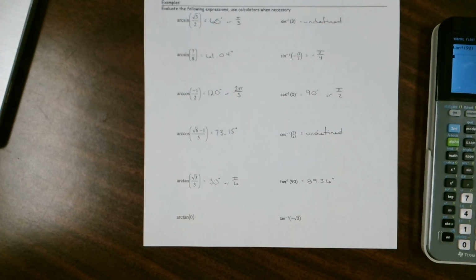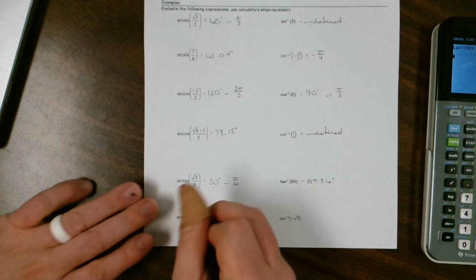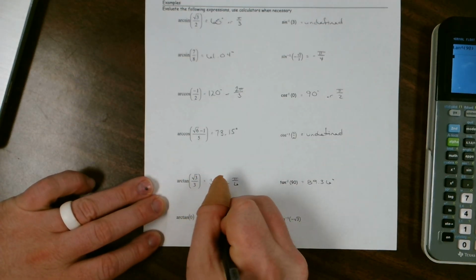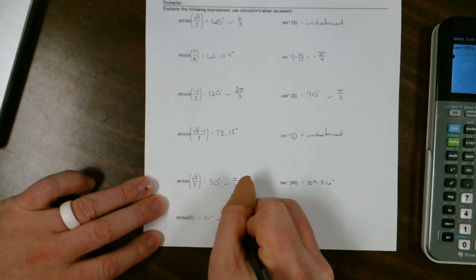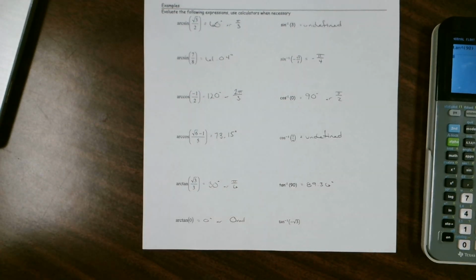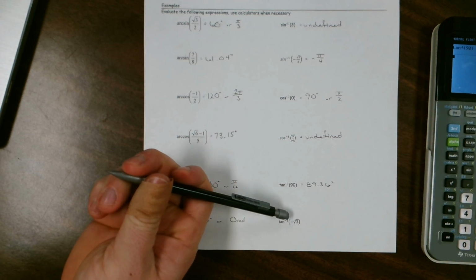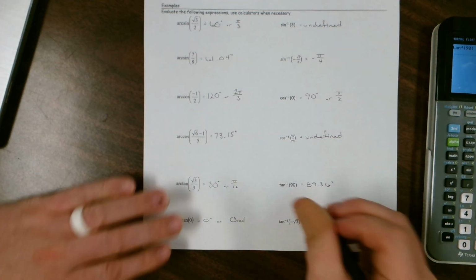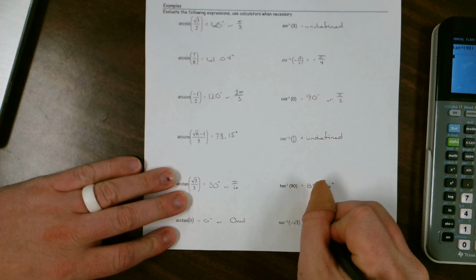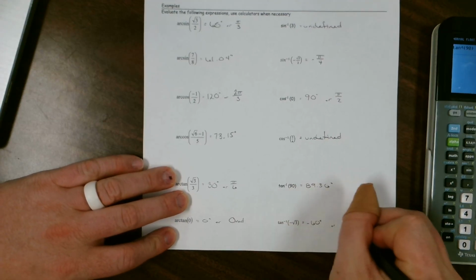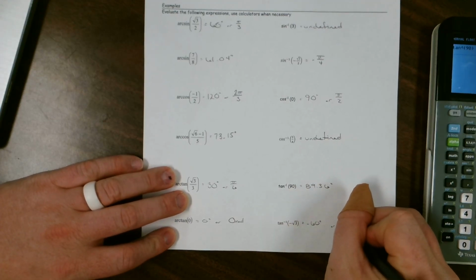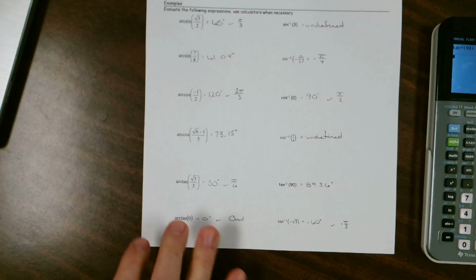The arc tangent of 0, what angles in quadrants 1 or 4 have a tangent value of 0? It's easy, that's 0 degrees or 0 radians. Either one, same thing. And which angles in quadrants 1 or 4 have a tangent value of negative radical 3? That's going to be negative 60 degrees or negative pi thirds. Beautiful.